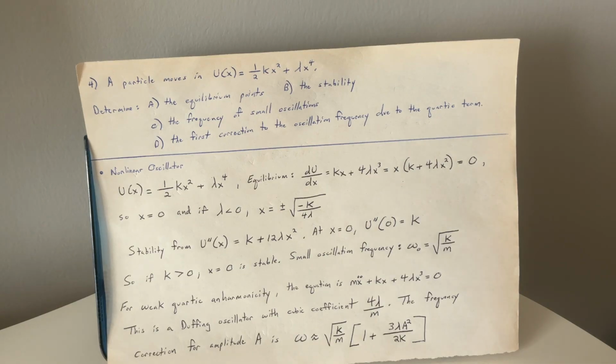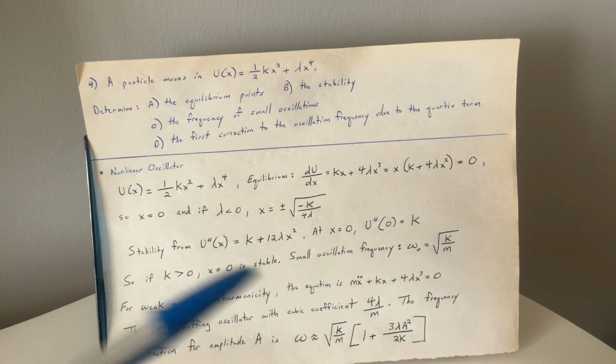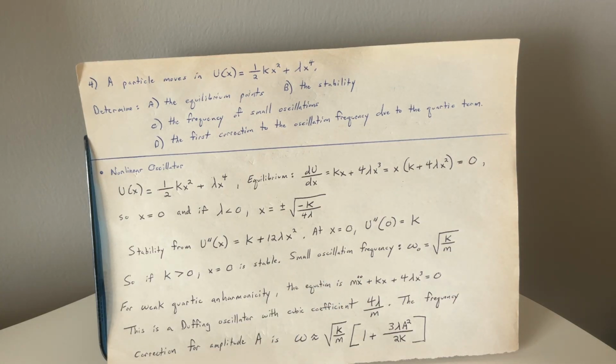So for the stability, from U double prime of x, that's going to equal k plus 12 lambda x squared. And at x equals 0, U double prime of 0 is k. So if k is greater than 0, x equals 0 is stable. And our small oscillation frequency is omega naught equals the square root of k over m.